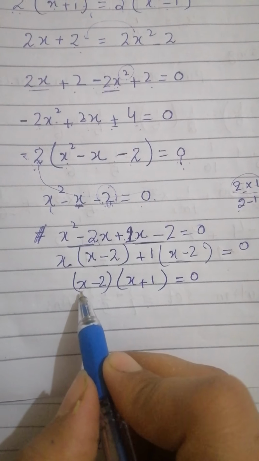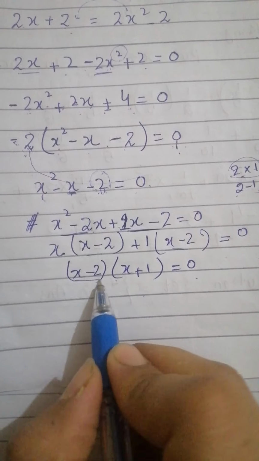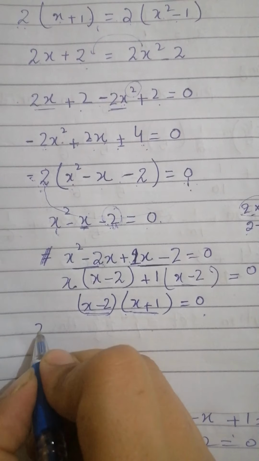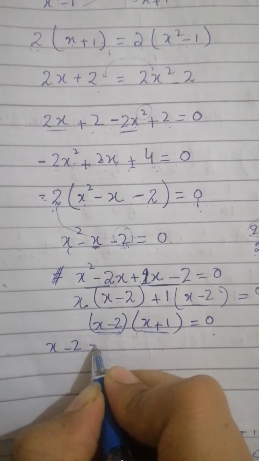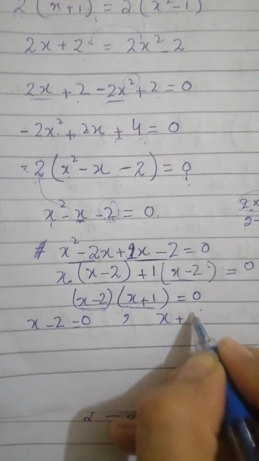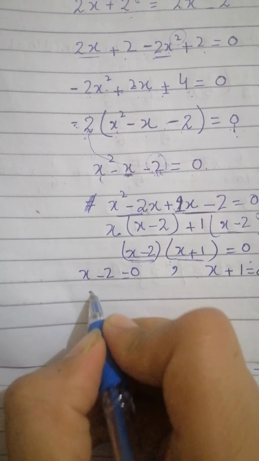Now you can see if the product of two numbers is equal to 0, it means this number is equal to 0 or this number is equal to 0. So you can write x minus 2 is equal to 0 as well as x plus 1 is equal to 0, right? And what is the value of x here?